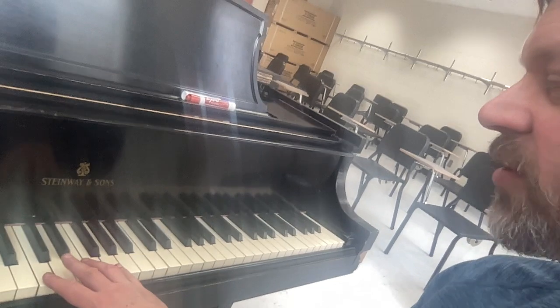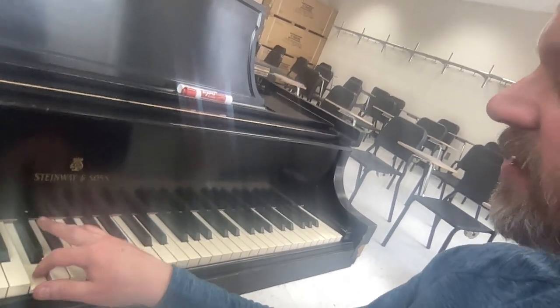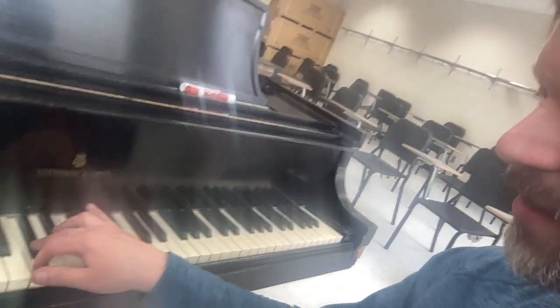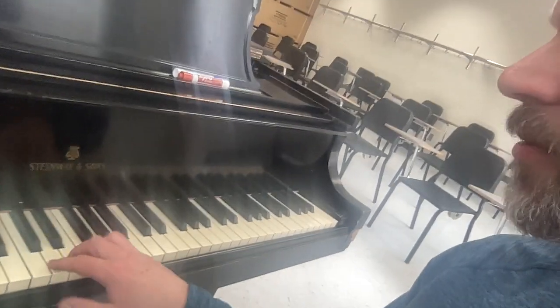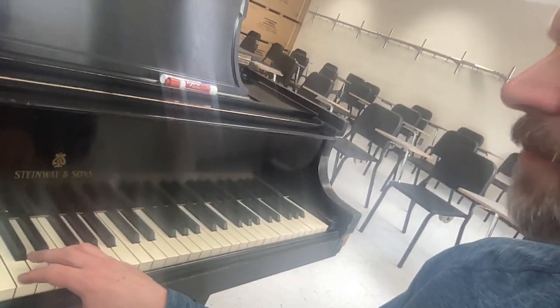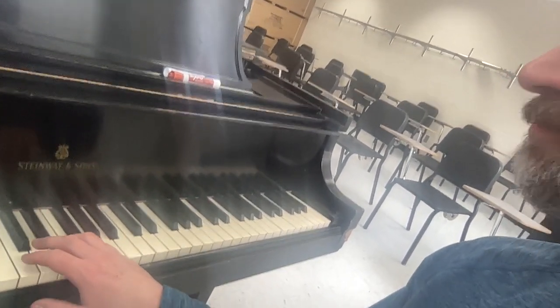These sound nice, so they're consonant. And then dissonance, those crunchier sounding or spicy ones, as sometimes people call them, are dissonant. So that's the difference between dissonance and consonance.